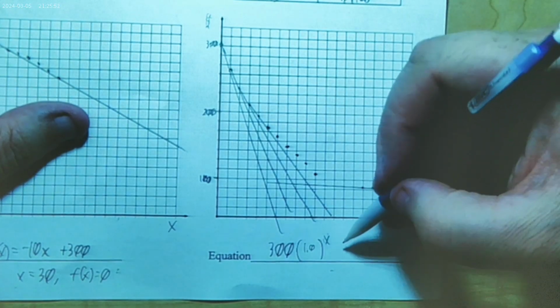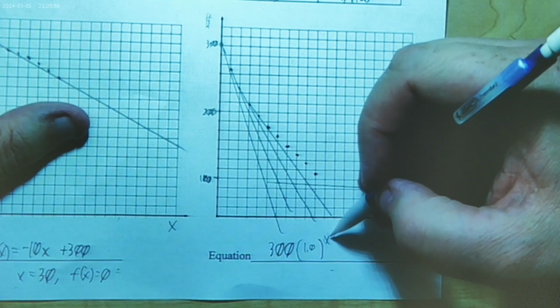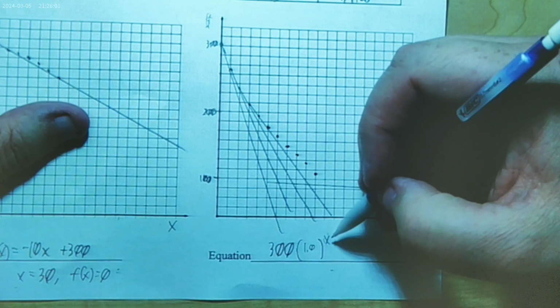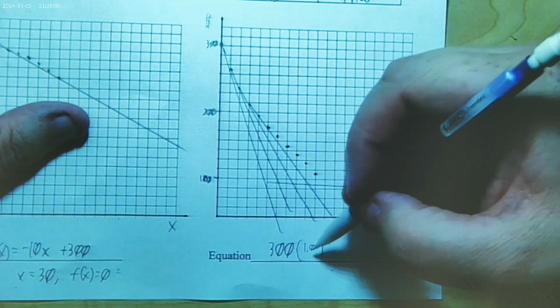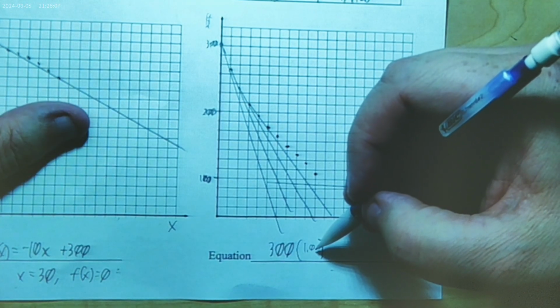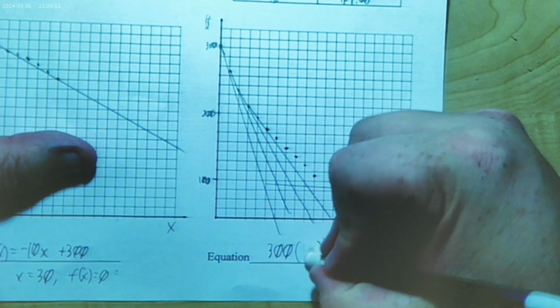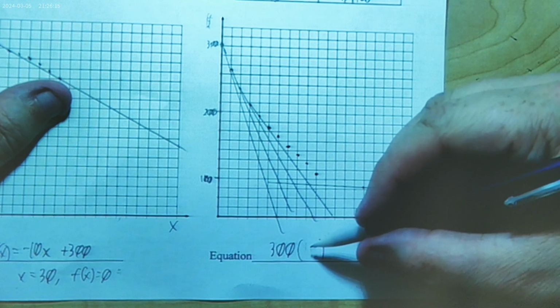Because no matter how much time changes, x is just an exponent for how many times you multiply this together. If you have x to the 50, you can have x to the 500th. If you multiply 1 times itself 500 times, you're still only going to get 1. So if it's growth, then the value is going to be greater than 1.